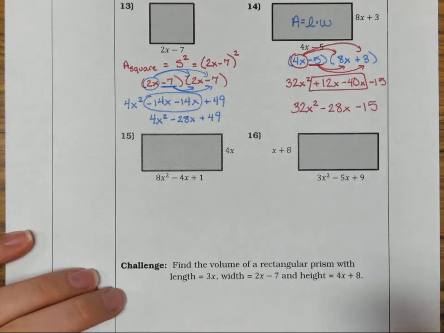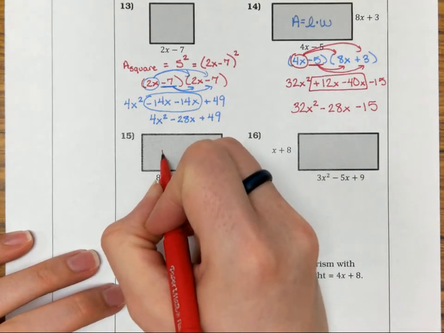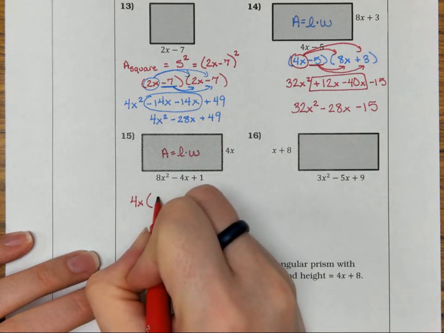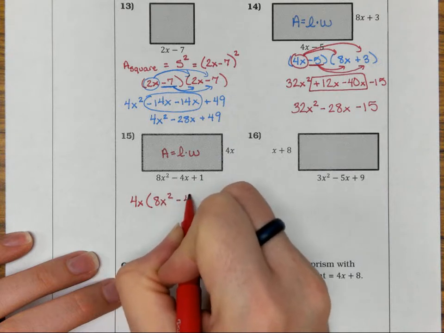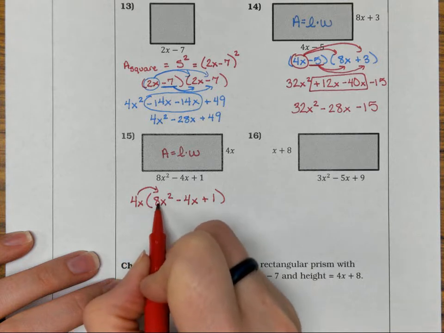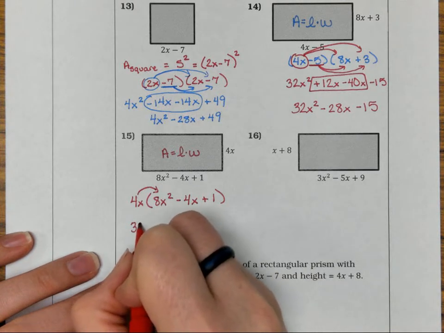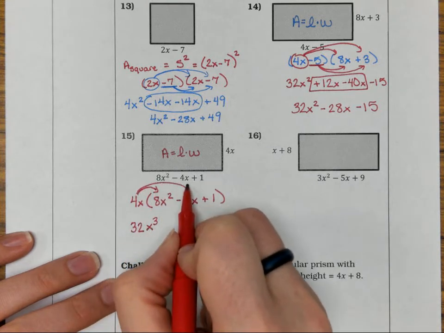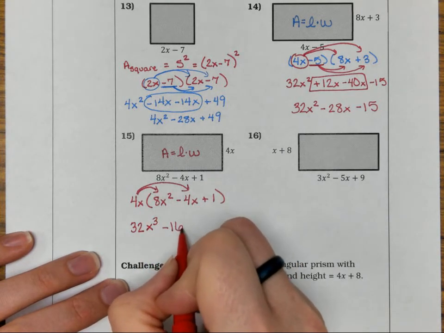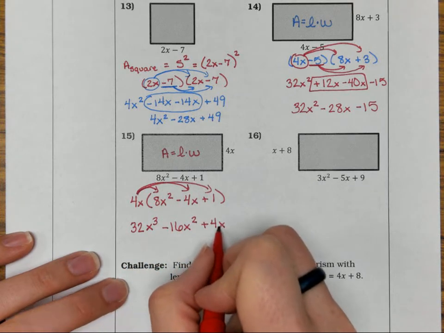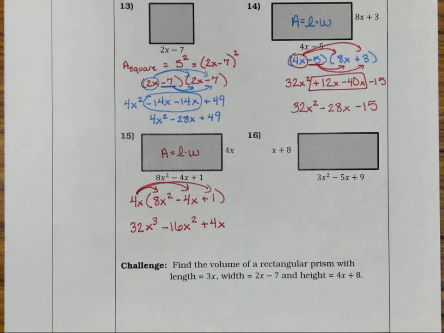Okay, number 15. Again, it's a rectangle, so the area is length times width. So I have 4x times 8x squared minus 4x plus 1. And so multiplying 4x times 8x squared is 32x to the third power. 4x times negative 4x is negative 16x squared. And 4x times 1 is positive 4x. And there's nothing to add there, so that's your final answer.